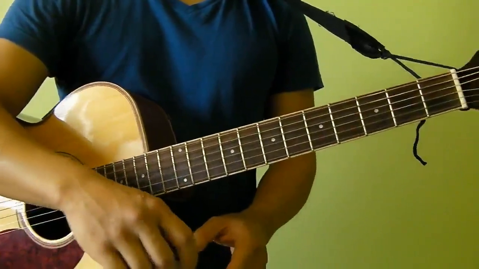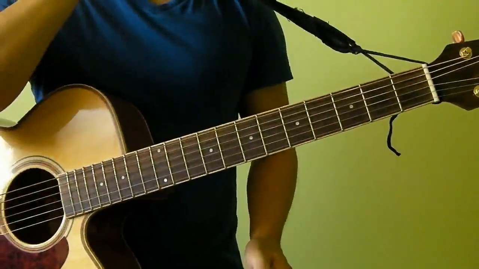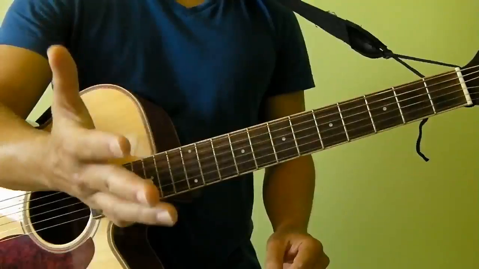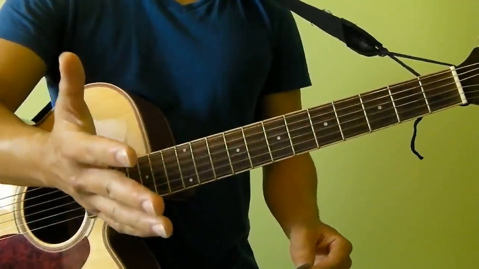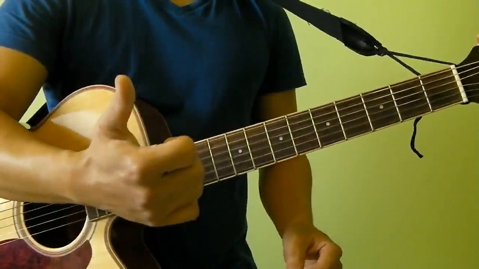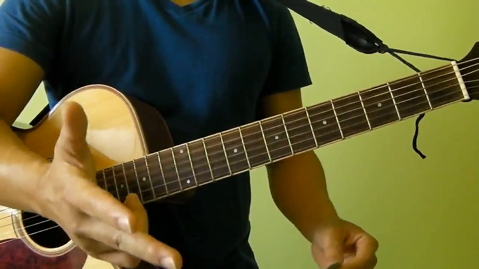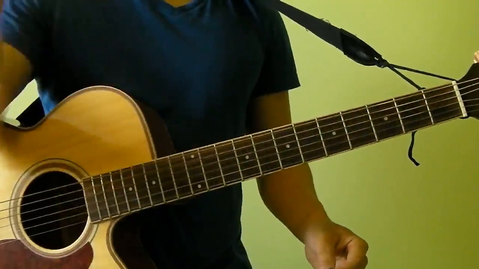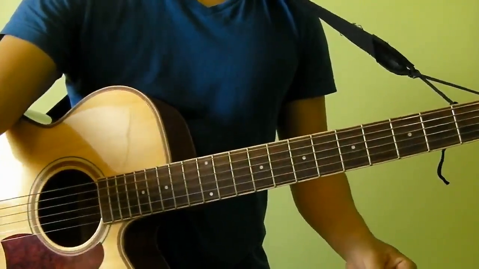Okay, so basically the song can be broken up into a few parts. You have your intro, your verse, pre-chorus, chorus, you have the interlude, a solo part, and a bridge, and your final chorus. Okay, so I don't remember how many of those there were, but we'll go through the entire song and I'll explain it.